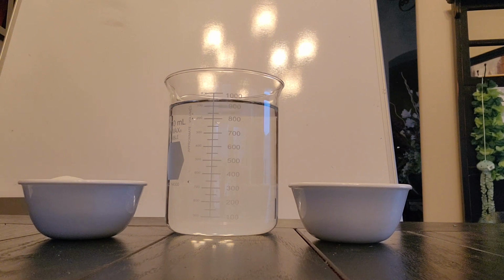Welcome everyone to a deeper dive into the topic of solubility. We'll be doing this by looking at solutions, specifically two classifications of solutions, a saturated solution and an unsaturated solution.